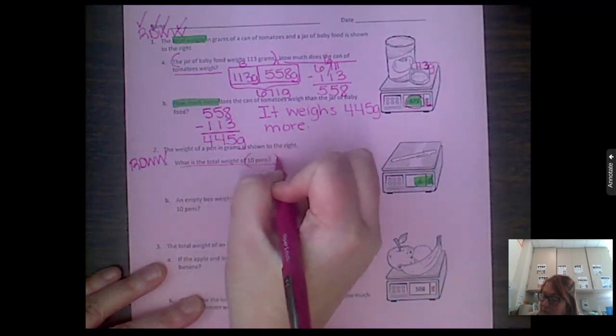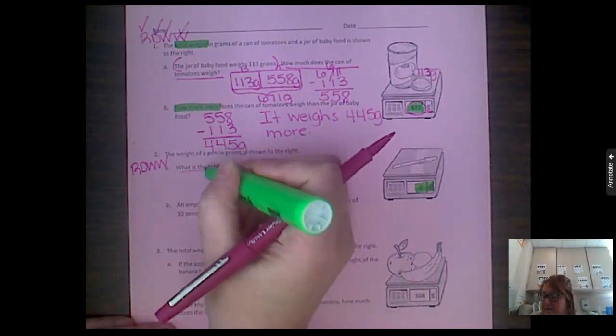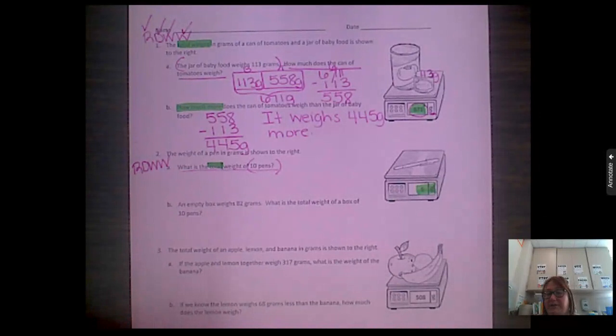Well, one, it's important. There's 10 pens, and I also have a clue word there, which is total. Total tells me it's a clue word that I'm either going to multiply or divide. So if I have equal groups, I can multiply. If they're not equal groups, then I would add. So let's see what we've got here.